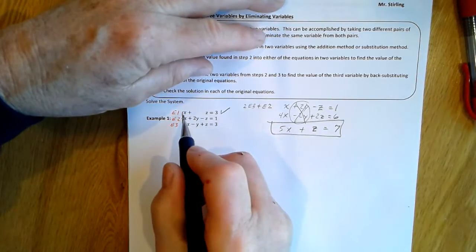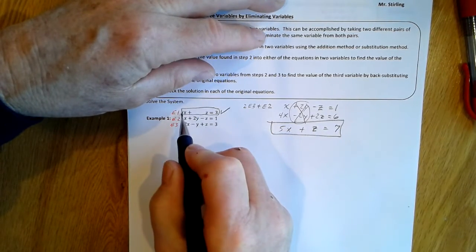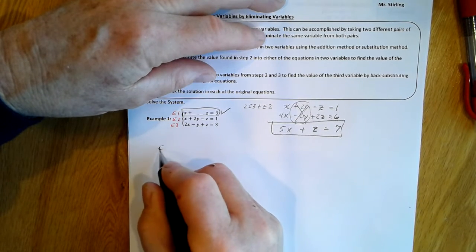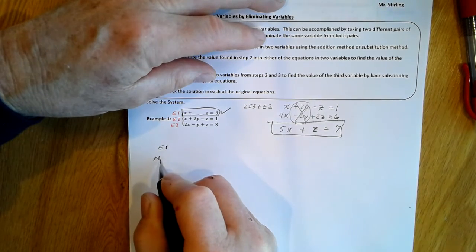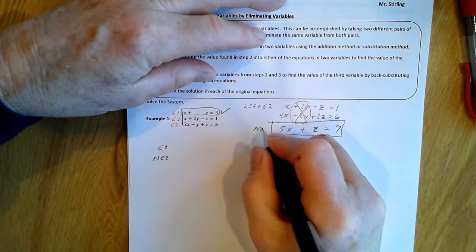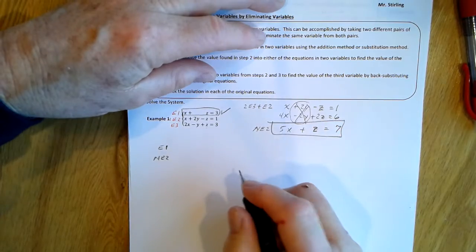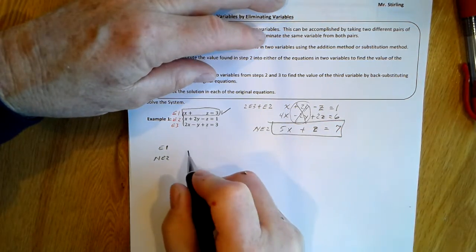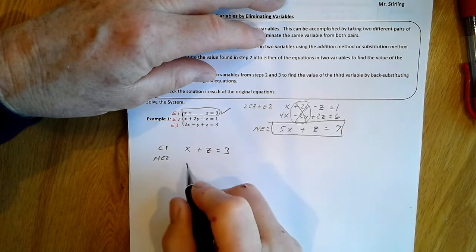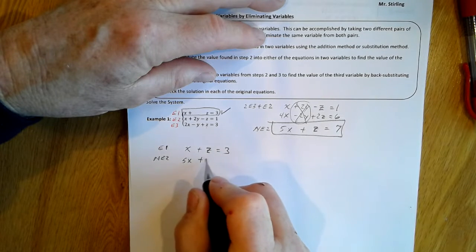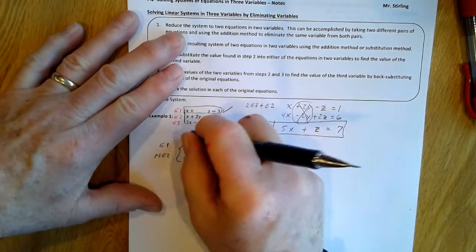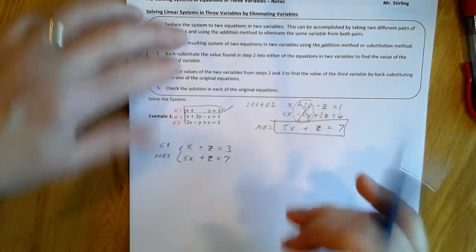okay? And I have equation 1, which is in terms of x and z as well. So I'm going to take E1 and new, we'll call it E2. This is going to be called new E2. That's what the N stands for. I will write these out here. x plus z equal 3 and 5x plus z equals 7. That is not a very good bracket. I can do better than that.